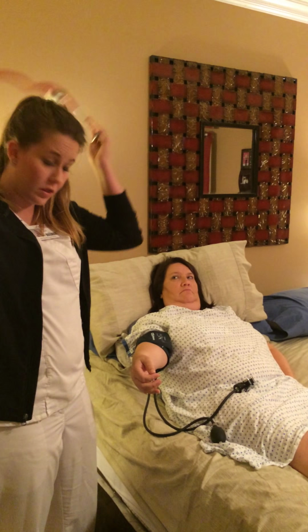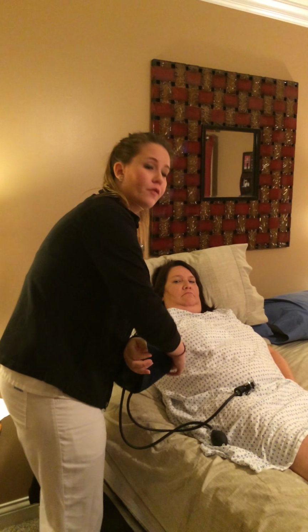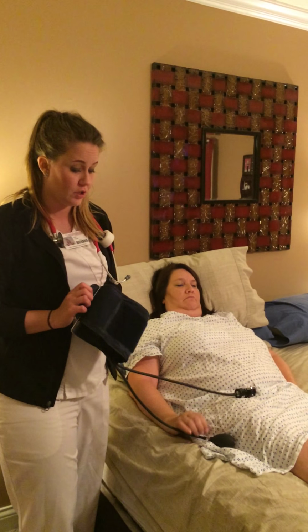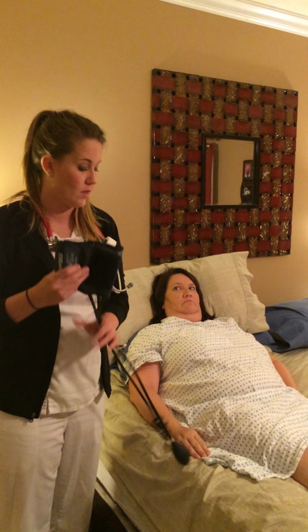I got a reading of 130/70. We know from the patient's health history that she does have a history of stage 1 hypertension, and she takes medication for that at this time.